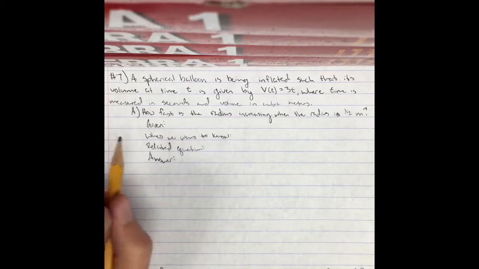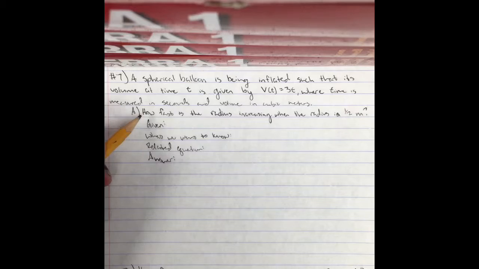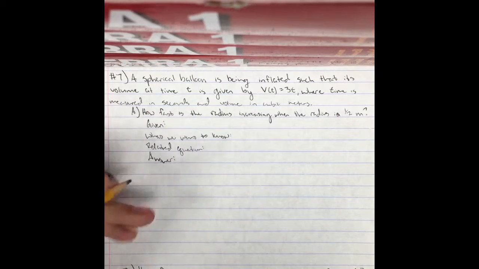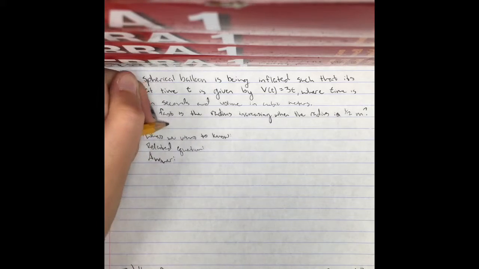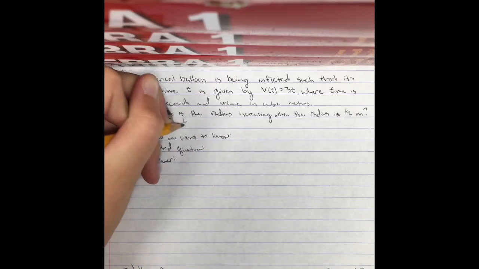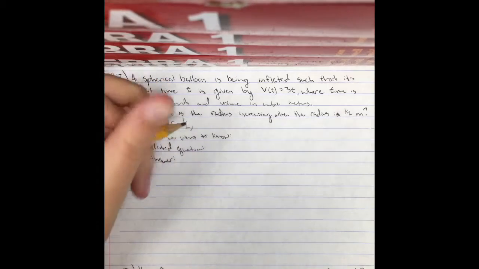Question 7 says, a spherical balloon is being inflated such that its volume at time t is given by V of t equals 3t, where the time is measured in seconds and the volume is measured in cubic meters. And so we want to know how fast is the radius increasing when the radius is 1/2 of a meter. So what it gives us is that r equals 1/2.